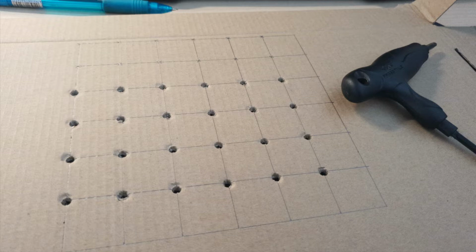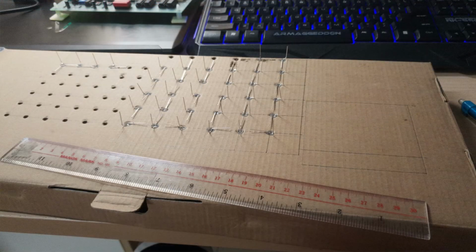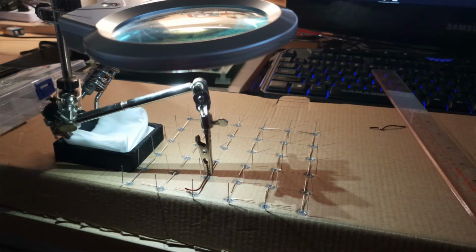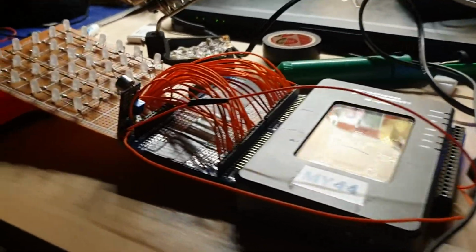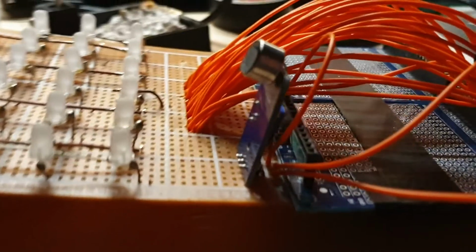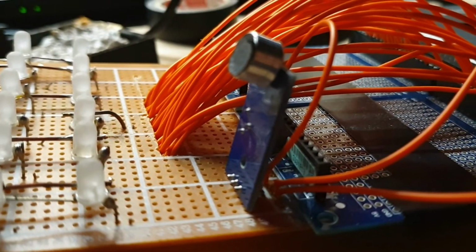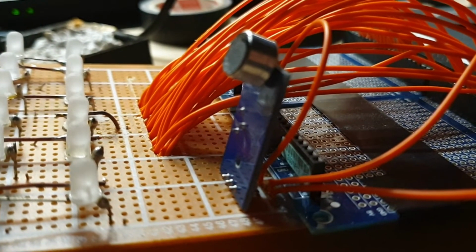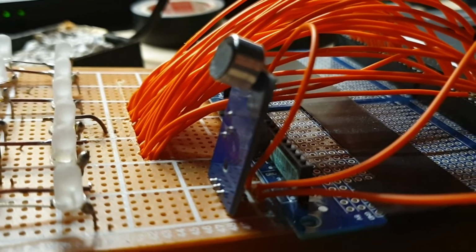This is the cardboard template we made to align the LEDs into a grid. We also connected them in a way such that they share common cathodes. We also soldered copper wires to give more strength to the structure. And lastly, the audio sensor. As you can see, there are 3 wires coming out of it: the first being a 3.3 volt VCC, the ground, and a signal cable.